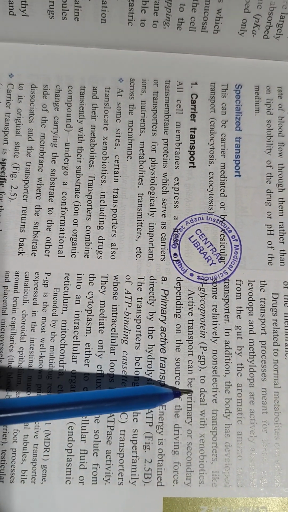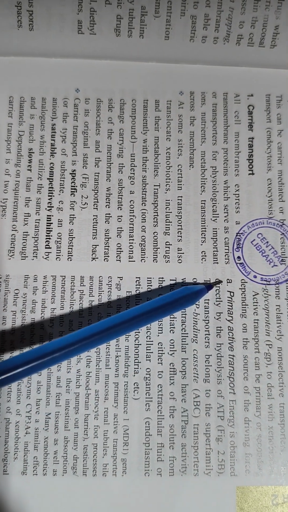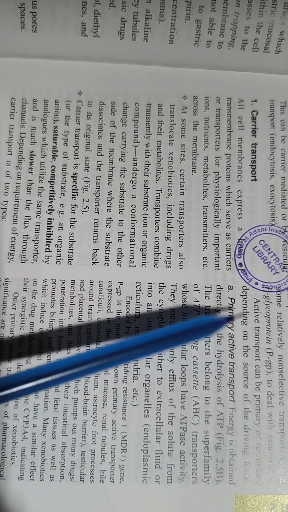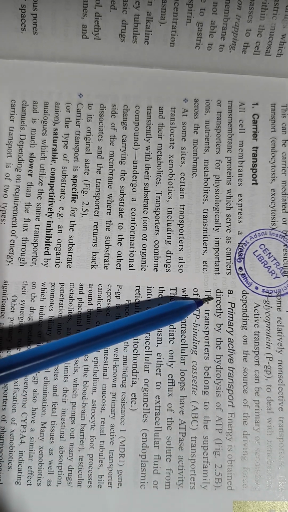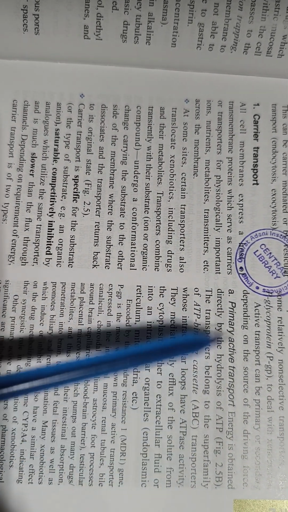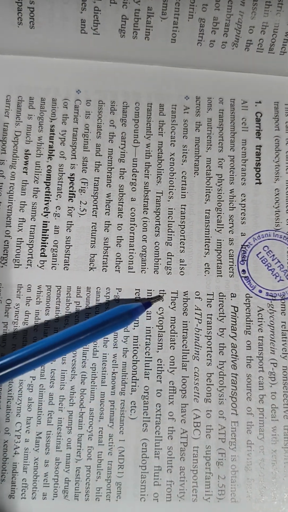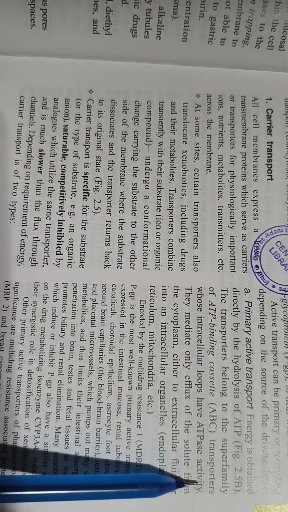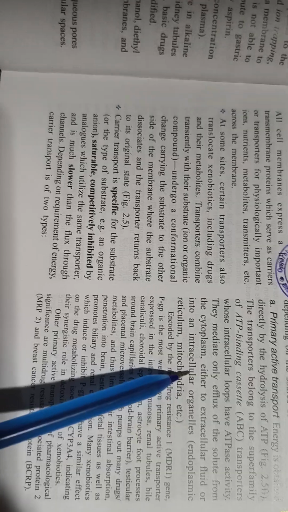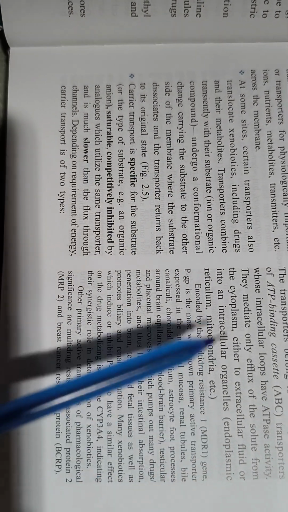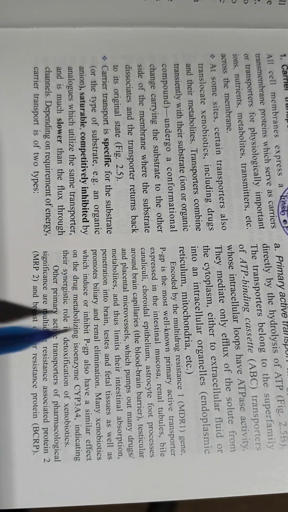Active transporters can be primary or secondary depending upon the source of driving force. In a primary active transporter, energy is obtained directly by hydrolysis of ATP. See figure 2.5b. The transporters belong to the superfamily of ATP binding cassette, ABC transporters, whose intracellular loops have ATPase activity. They mediate only efflux of the solute from cytoplasm either to extracellular fluid or into the intracellular organelles, endoplasmic reticulum, mitochondria, etc.